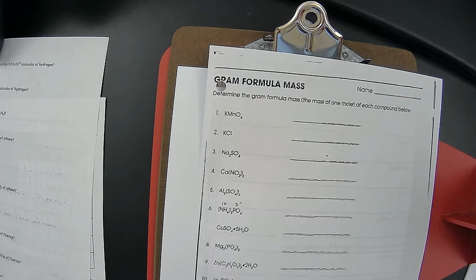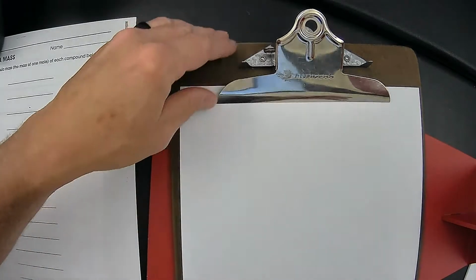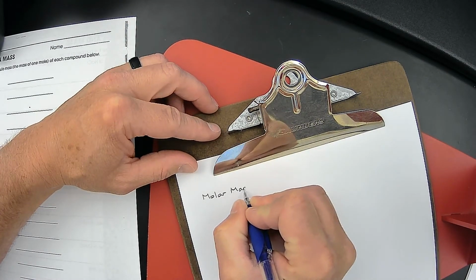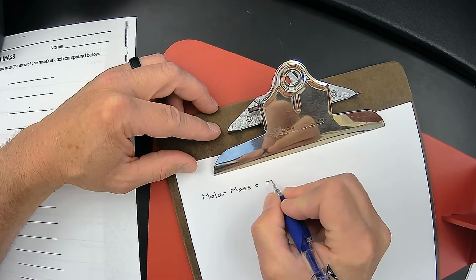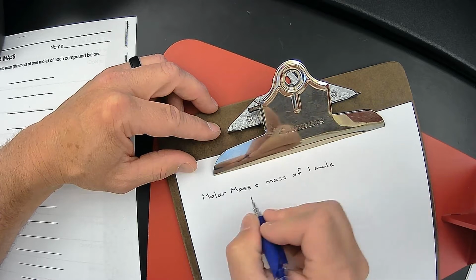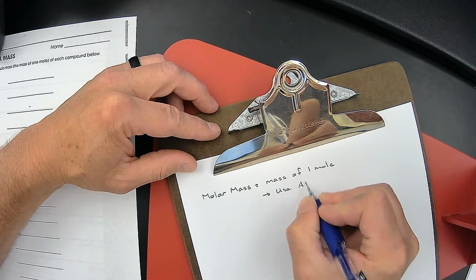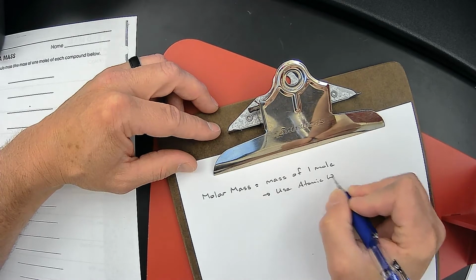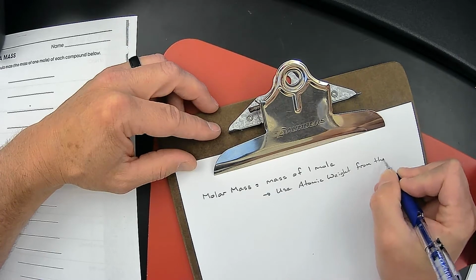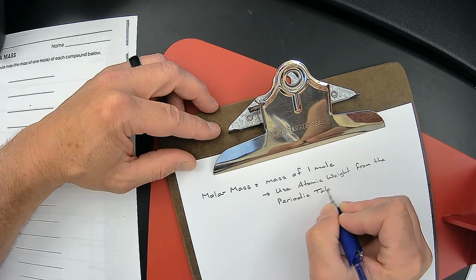For the molar mass, we're going to calculate the mass of a mole. As a review, molar mass is just equal to the mass of 1 mole. And the way that we find molar mass is we use atomic weight from the periodic table. So we are using the atomic weight from the periodic table.